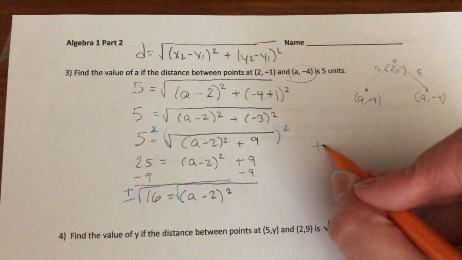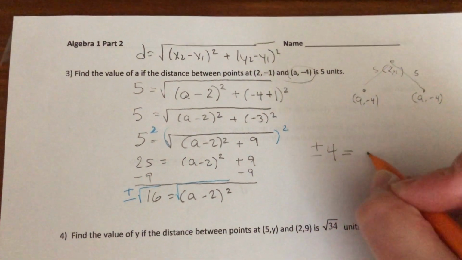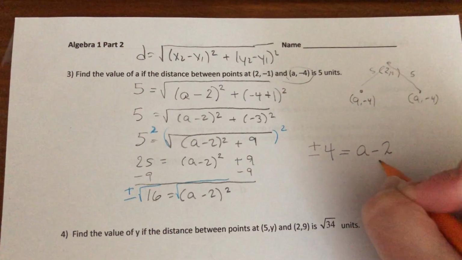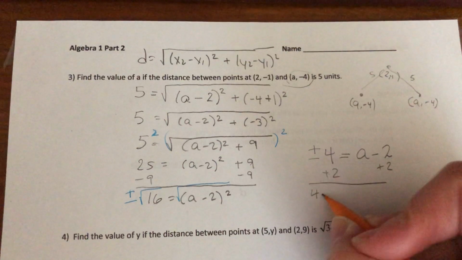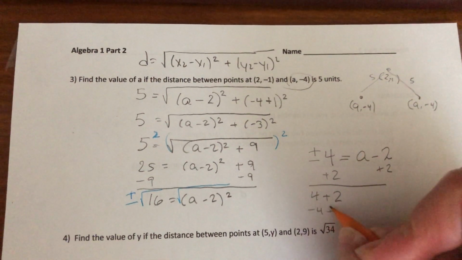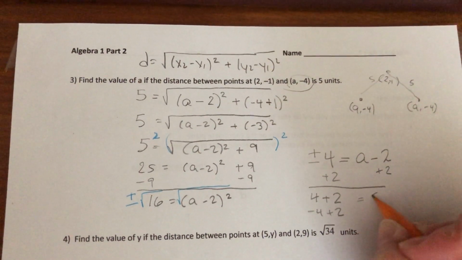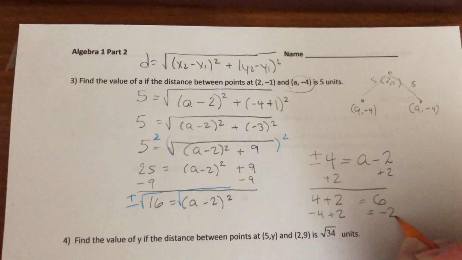So I get positive or negative 4 equals a minus 2. So I'll add 2 to both sides. And I get 4 plus 2, and then -4 plus 2. So my options for a are either 6 or -2.